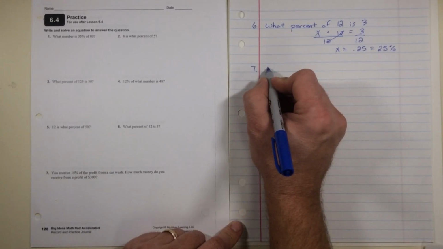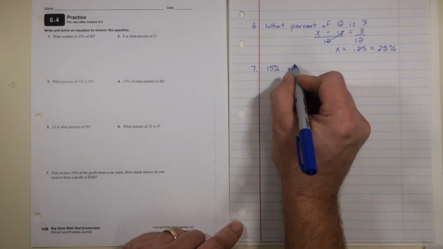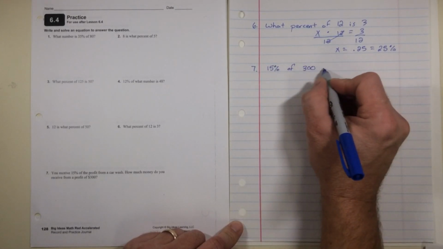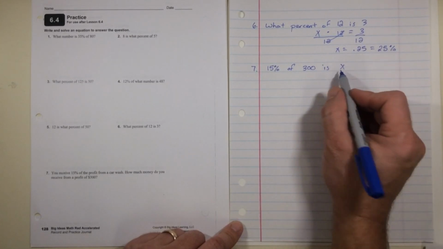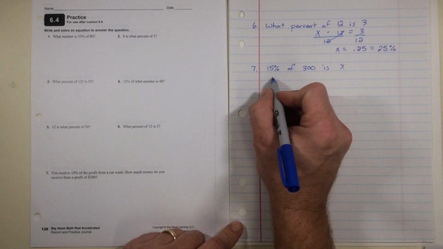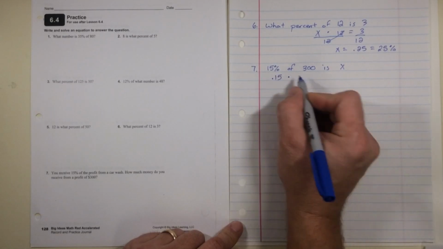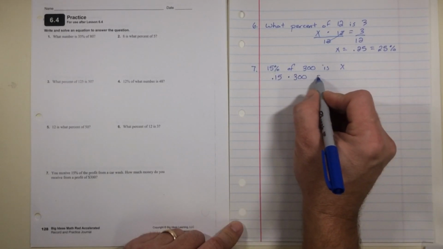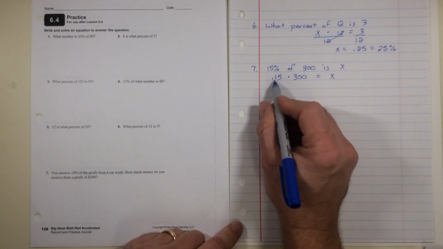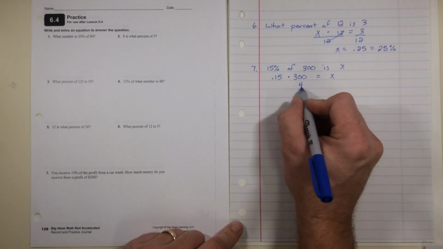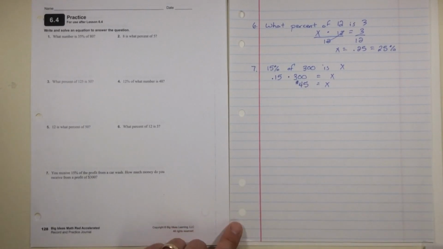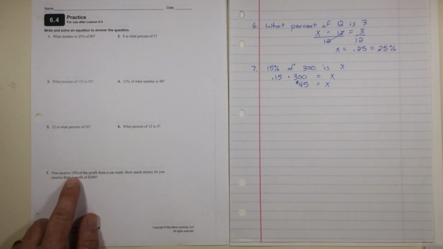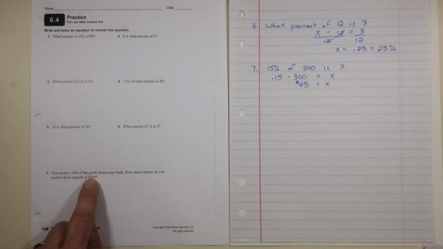15% of $300 is what? Or is what number? I'll put X right there. So 15% is 0.15 times 300 equals X. 0.15 times 300 is 45. So $45, which makes sense because 15% of 100 is 15. 3 times over would be 45.